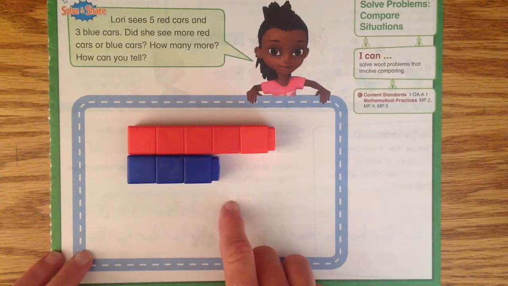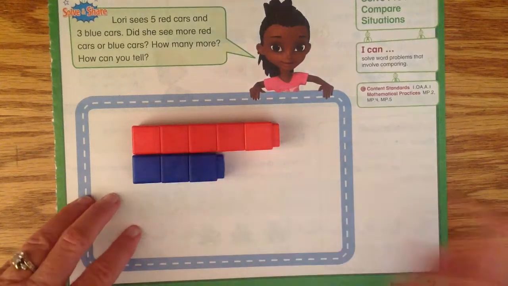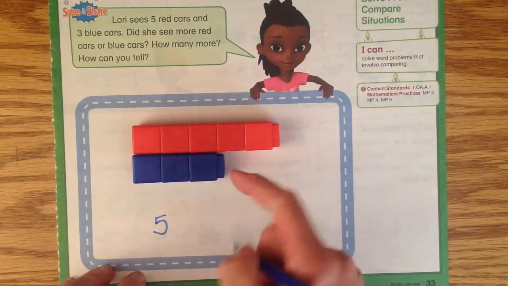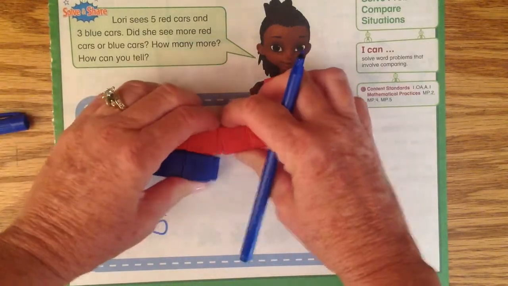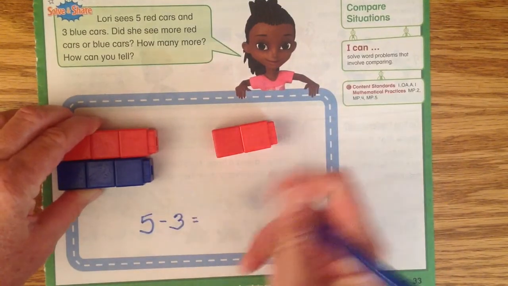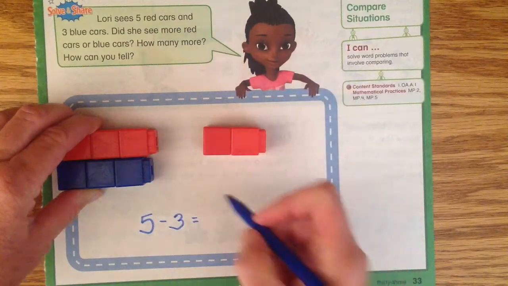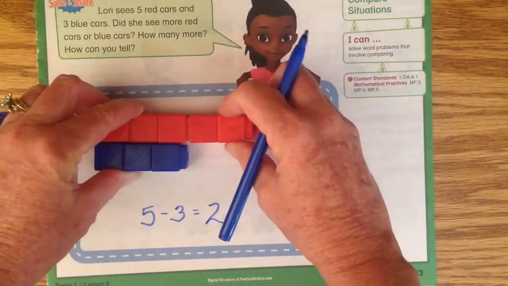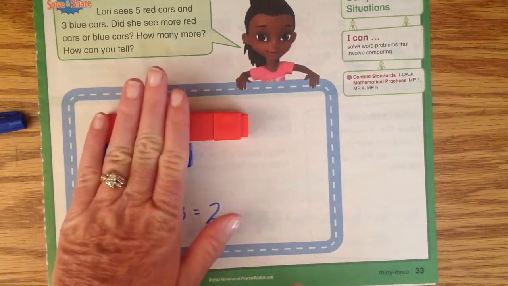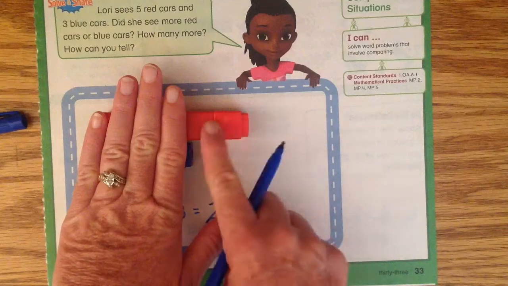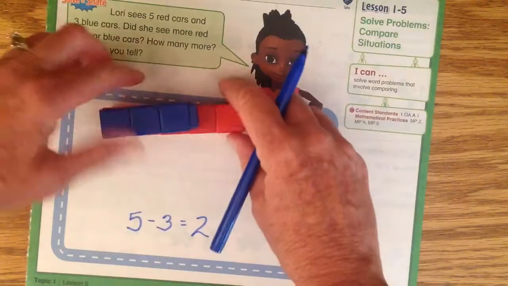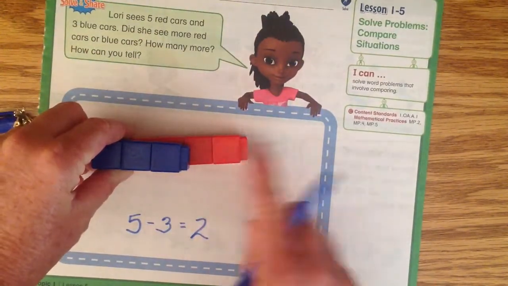How can we tell how many more? Well, we can say, there's 5 in this one, and there's 3 here. If I take these 3 away, see how they're the same? If I take those away, how many extra do I have left? I have 2 more. So I take my 5 and I take away the 3 that are the same, and how many more are left over here? 2 more. So 5, take away 3, leaves 2 extra.